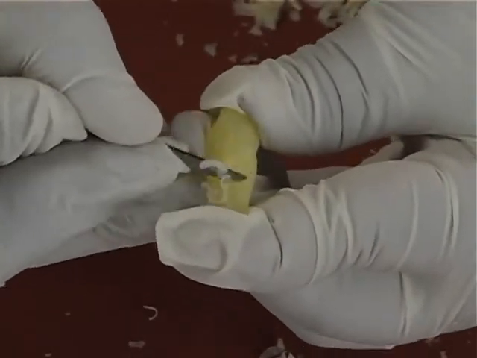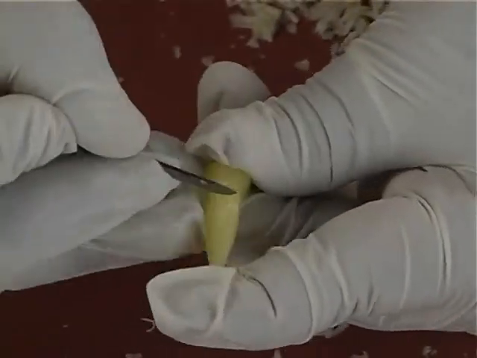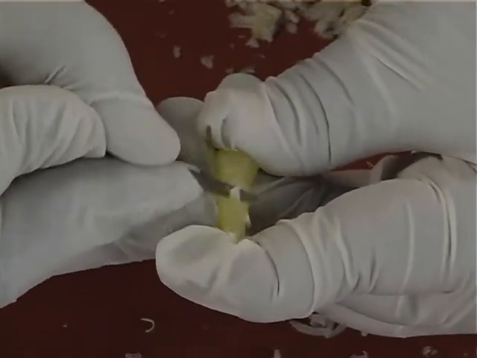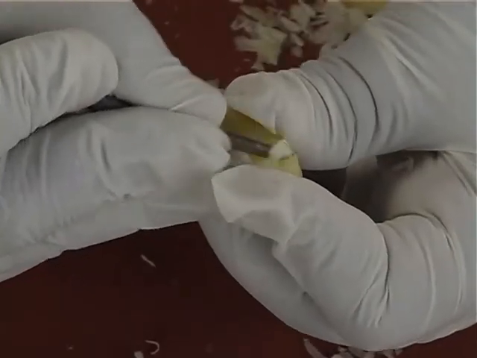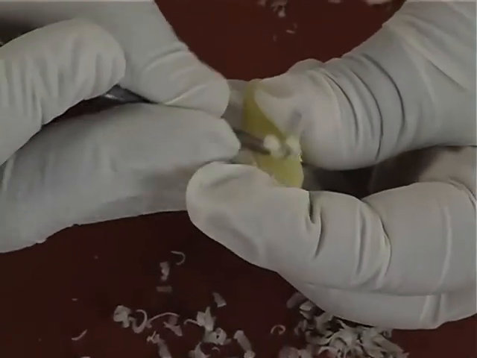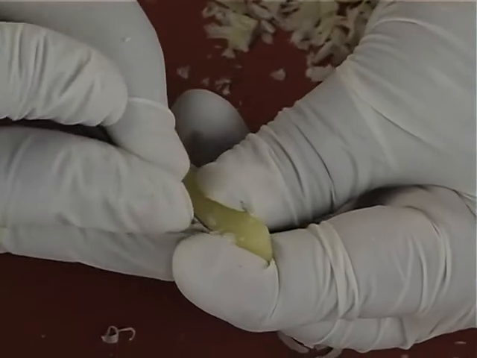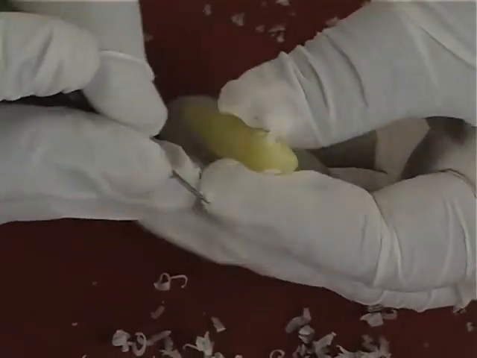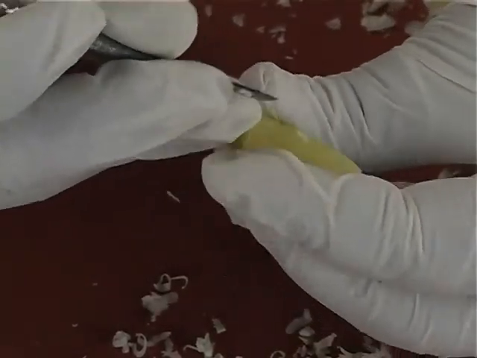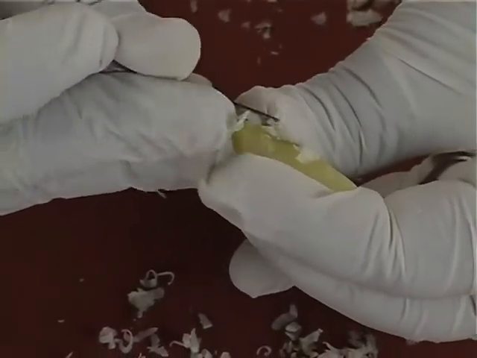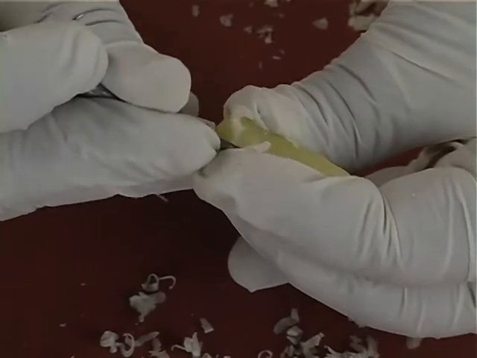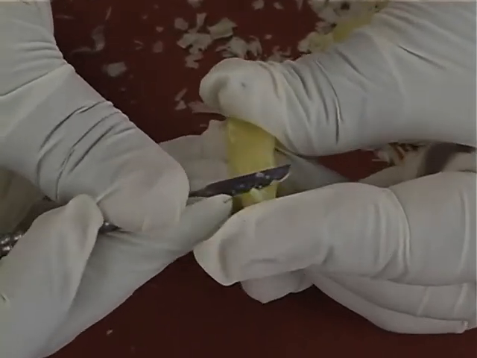Now, the distal curvature of the root is carved in the apical third by removing the wax in the apical third, thereby creating a concavity. Then the root apex is rounded on all the sides.